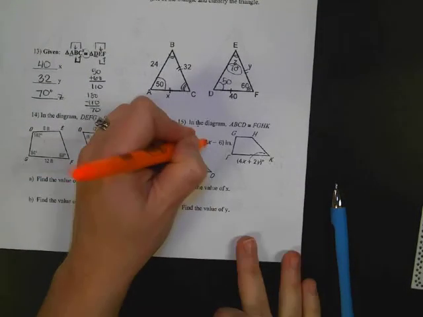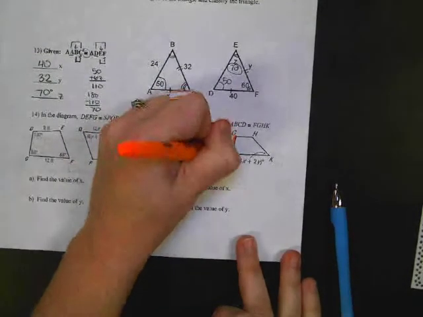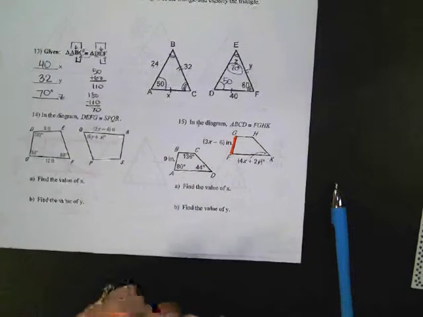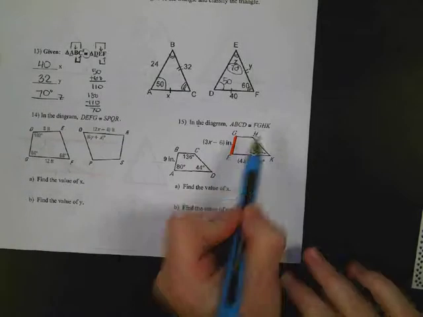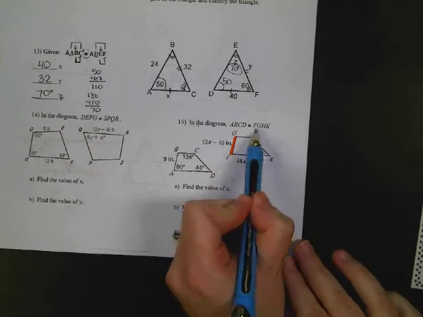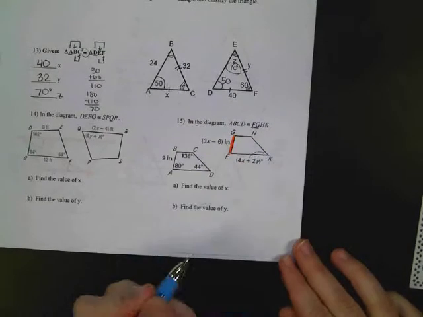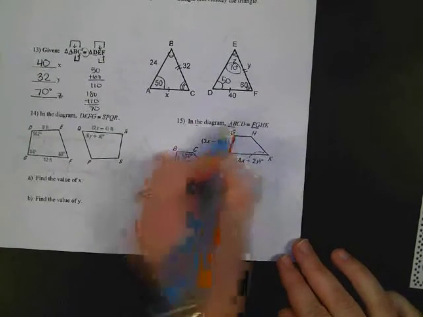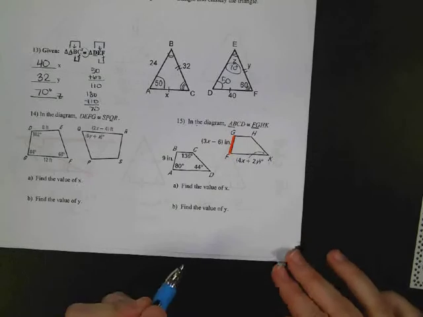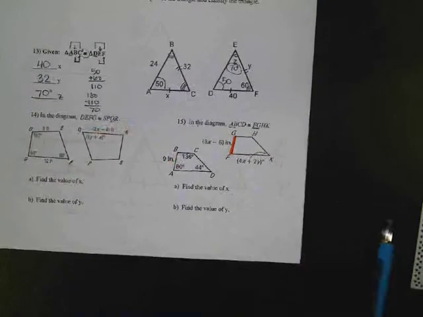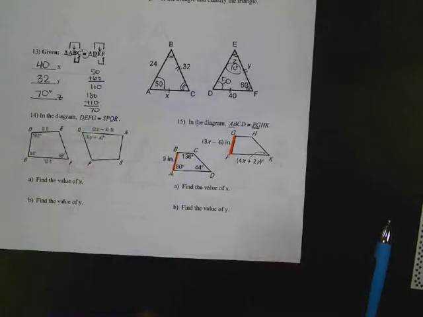3x minus 6 is outside of this figure, which means it's representing a side. Now GF, according to the statement, is the first two names of that shape. So the first two names should be congruent to the first two letters of the second shape, which would be side AB.